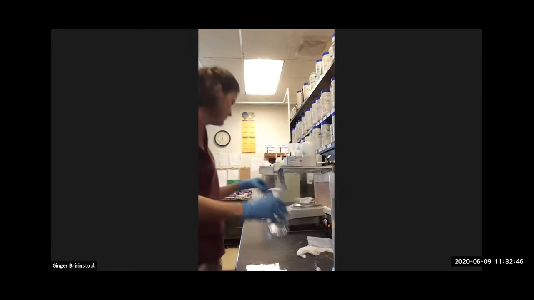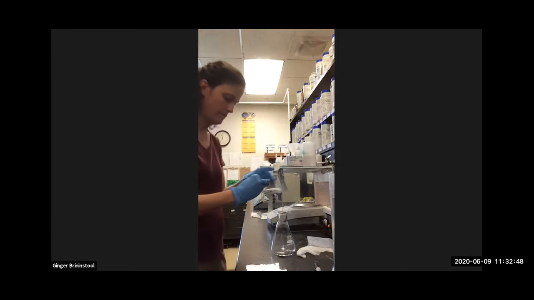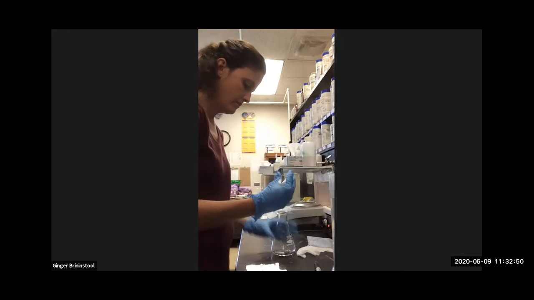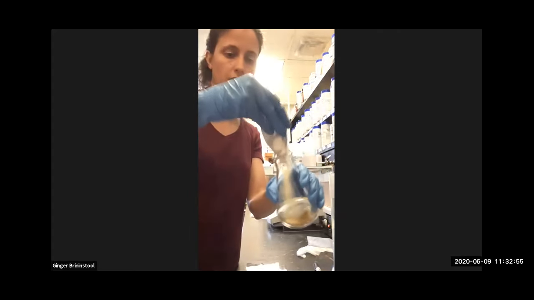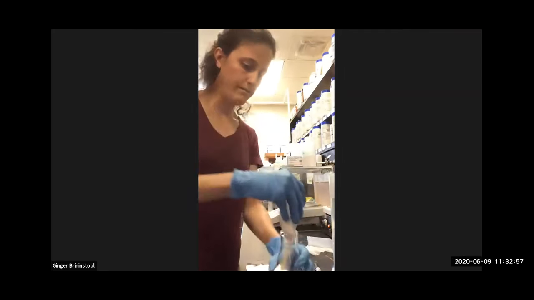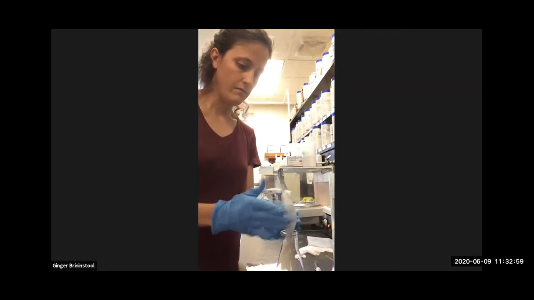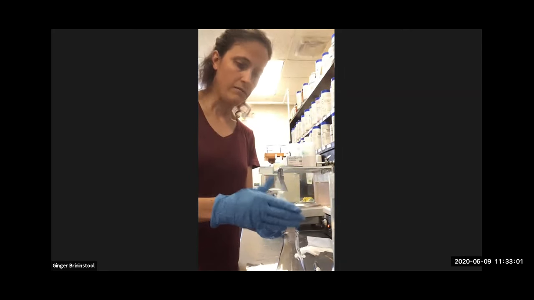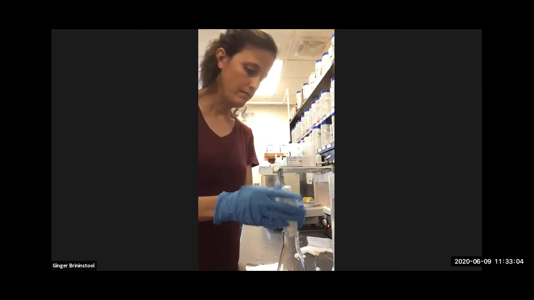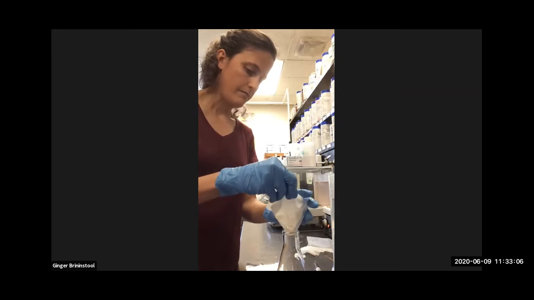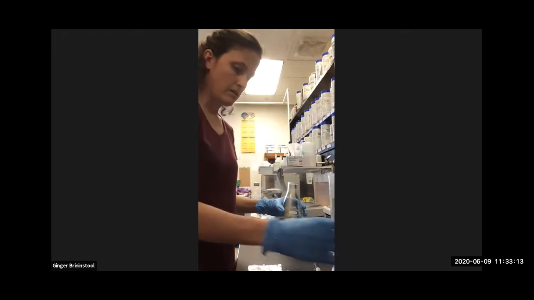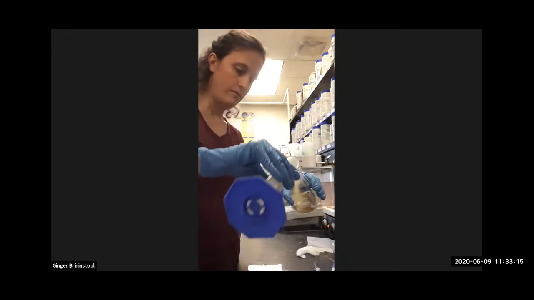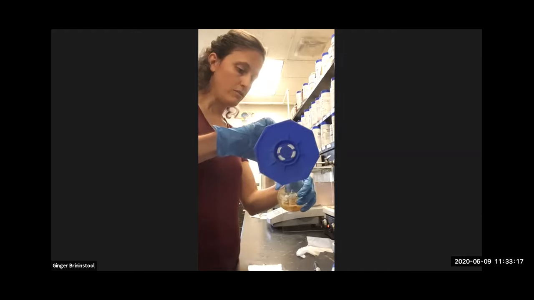Slide it in. Take our powder. Same, just empty it in as best you can. Sometimes it helps to tap on the outside of this. All right, very good. So now we have it in there. Add our water, pre-measured to 100 mL.